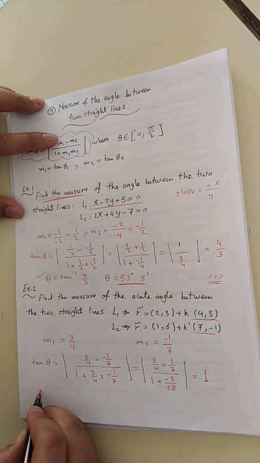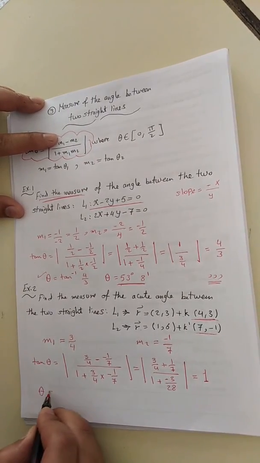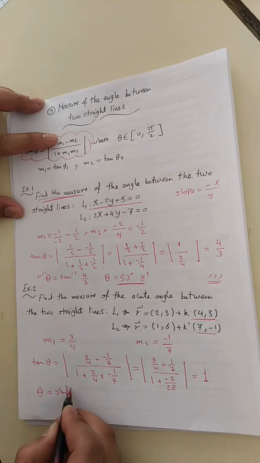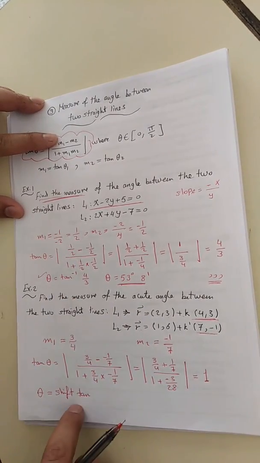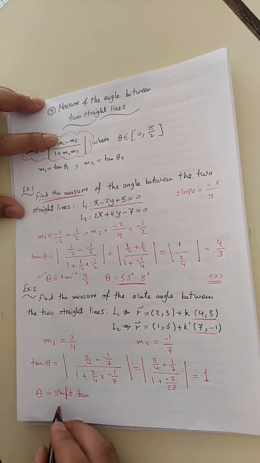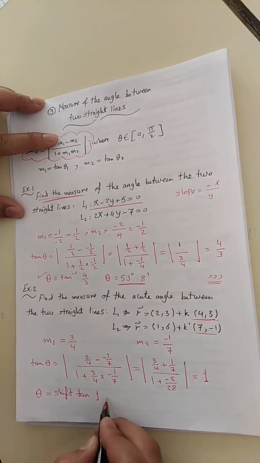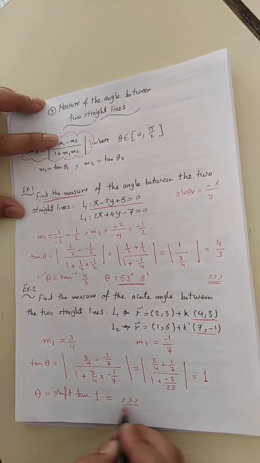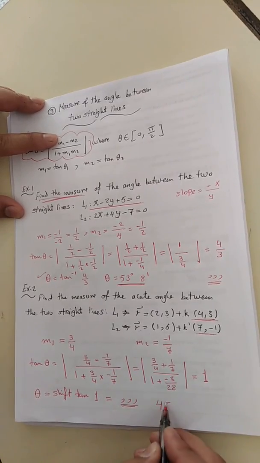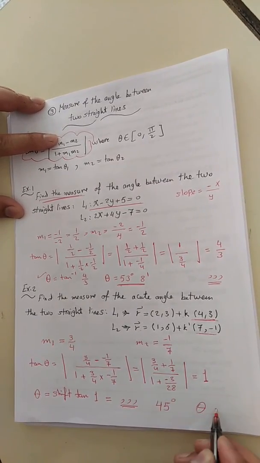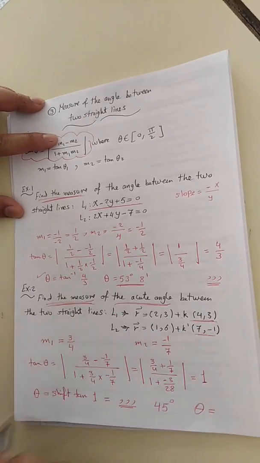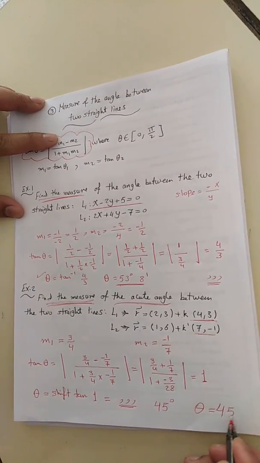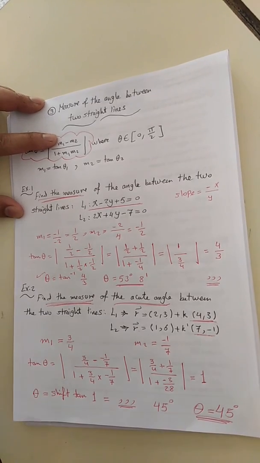If you don't know it, write theta equals shift tan, and tan inverse will appear as I said before. Write shift tan 1 equals comma, and it will be 45 degrees. Then theta, the measure of the angle between the two straight lines, is 45 degrees only.